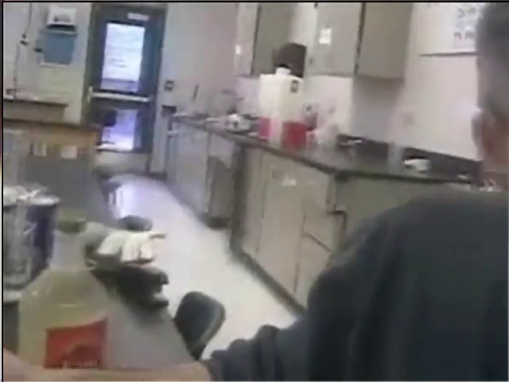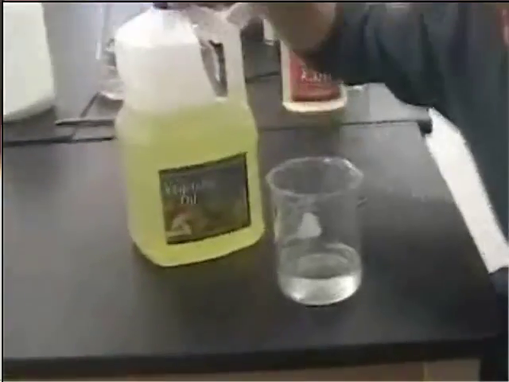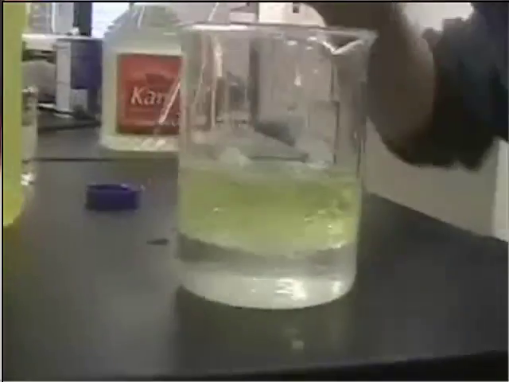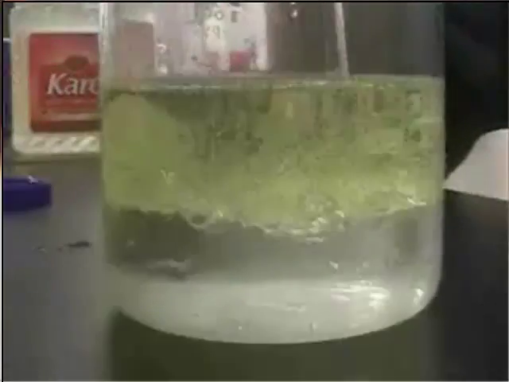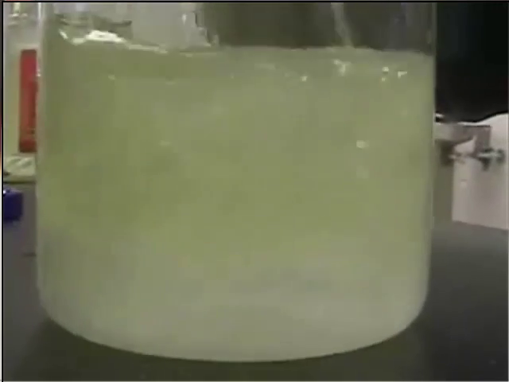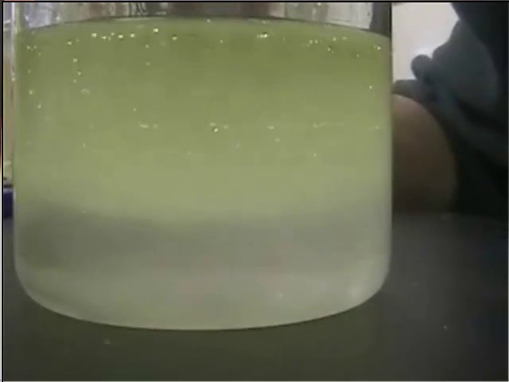Now let's start talking about the next one. So now we're back, and I've got some more water. But instead of having Karo syrup, I've got vegetable oil. All right? So I'm going to pour the vegetable oil into the water. Now, it looks like it's mixing, but if you look carefully, you'll notice that we have a layer of the vegetable oil where the stirring rod is, and below that a layer of water. Now, I can mix it up like I did the Karo syrup in the water, and we can allow it to settle.